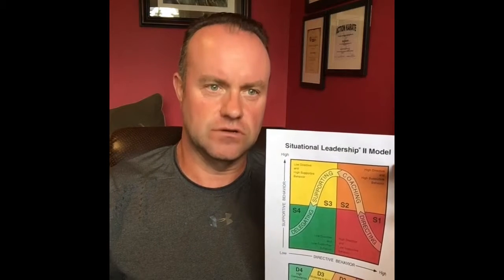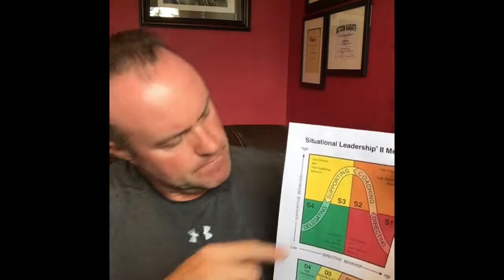Okay. In the next box, remember we call this one the reluctant contributor. So the reluctant contributor is, where is it? It's upside down here. So here we are, participating, or what the Ken Blanchard 2 model calls supporting.